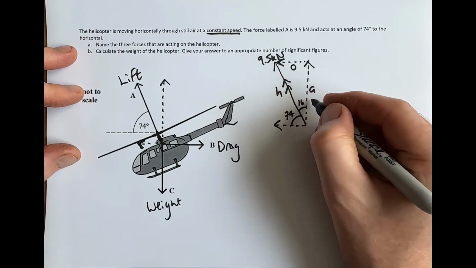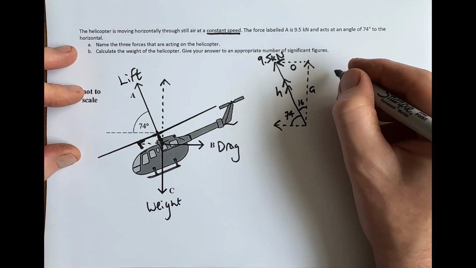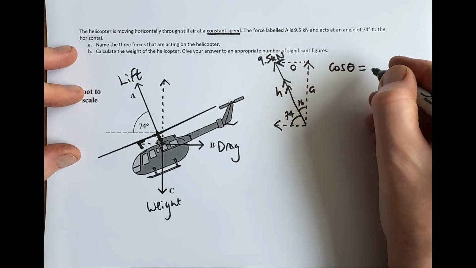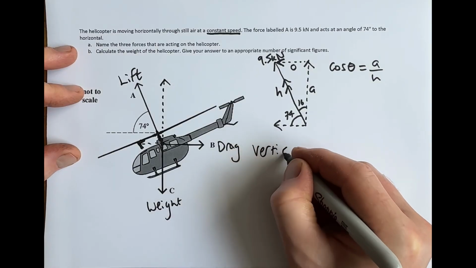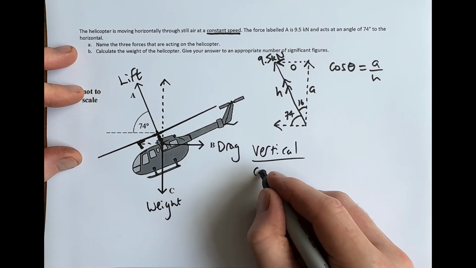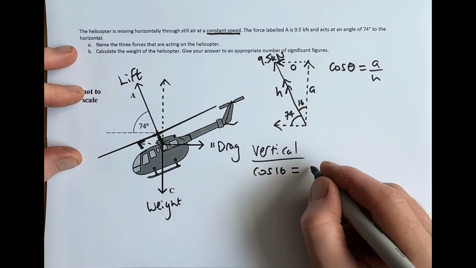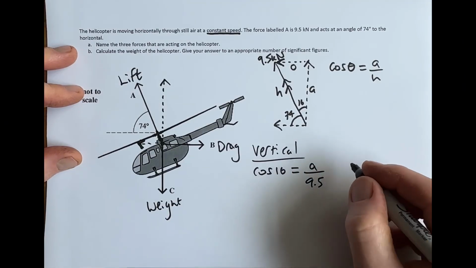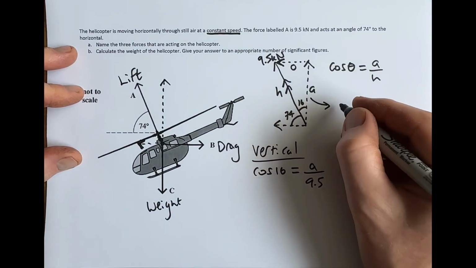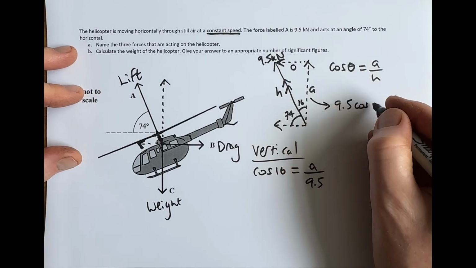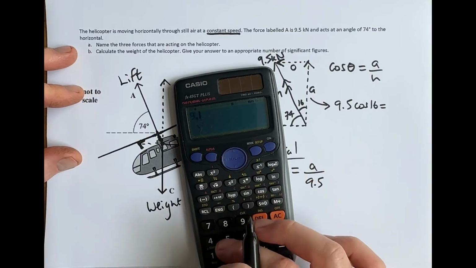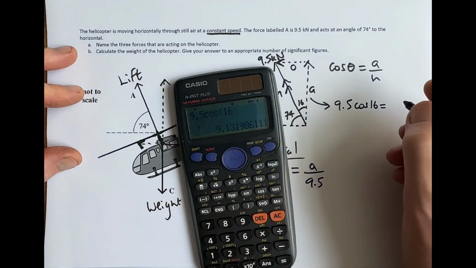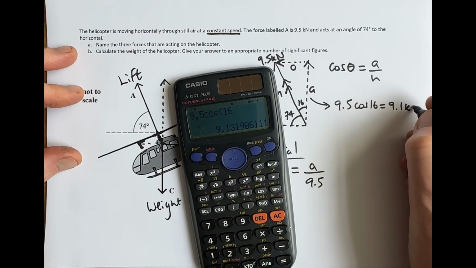So if we want to work out the vertical component of lift, it's the adjacent, so we're going to use cos of theta equals adjacent over hypotenuse, okay? So cos of 16 equals the adjacent over 9.5. So this vertical component here is going to be 9.5 cos 16. Okay, and if you put that into your calculator, you're going to get 9.1 kilonewtons.